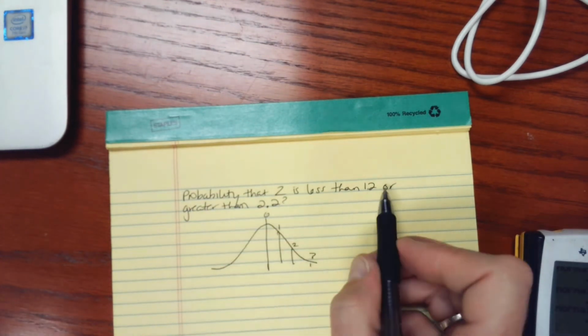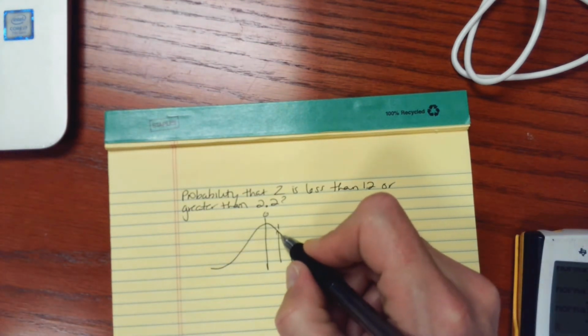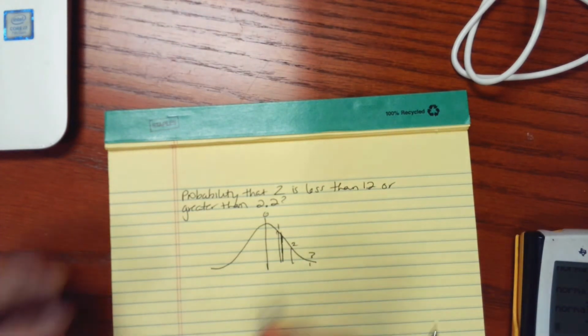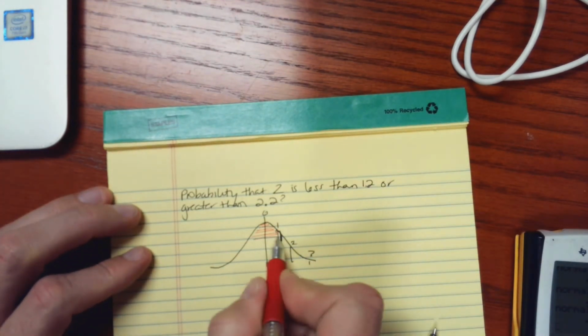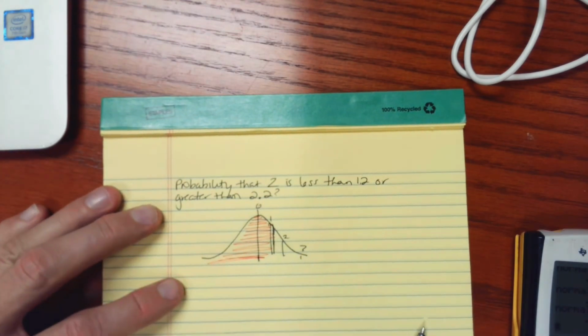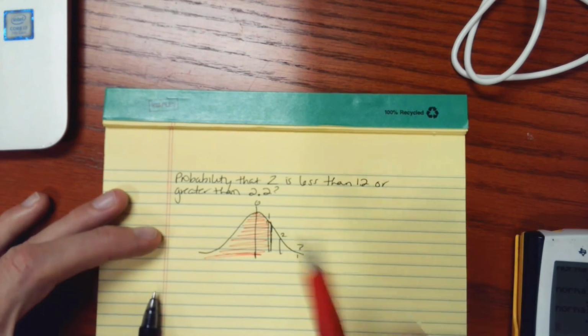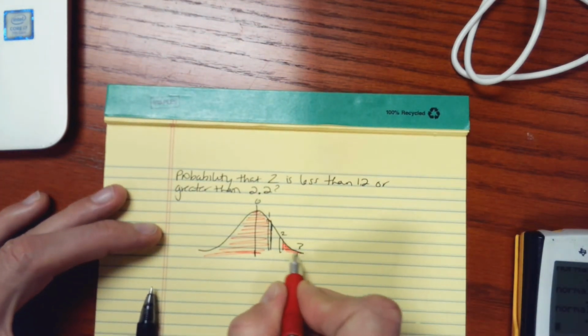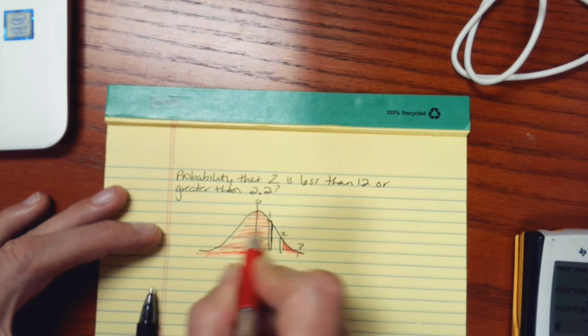Less than 1.2. So 1.2 is a little to the right of 1. So it could be less than that, so that would be all of this area. Or greater than 2.2. So 2.2 is over here, so it could be in this tail. So it can be in either of these two places.